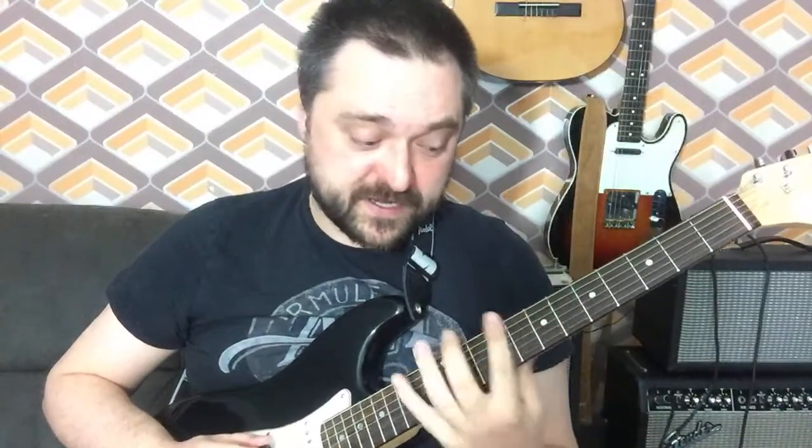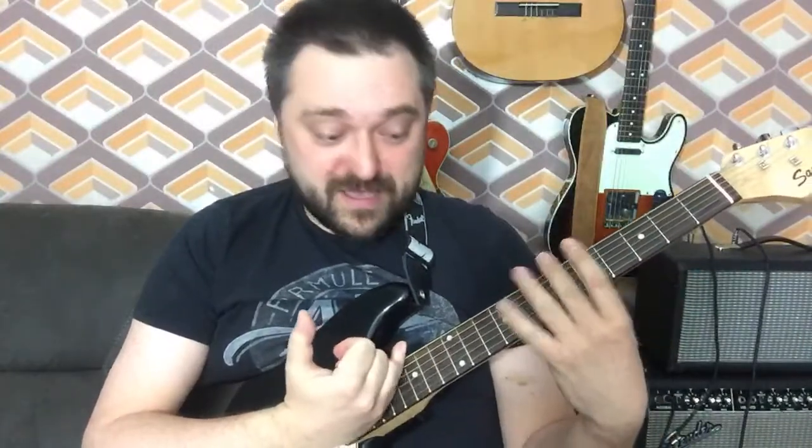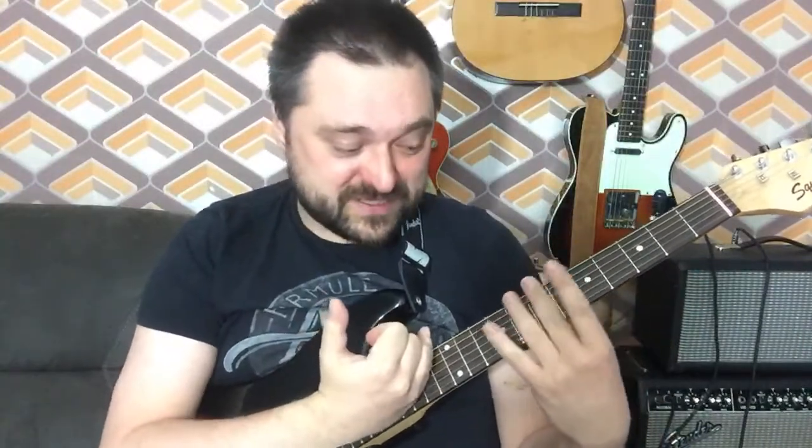Okay, next one with index finger. And this is exactly the same shape as in here. Okay, so we already have 2 shapes that work perfectly fine on both strings and cover quite a vast real estate of the fretboard.